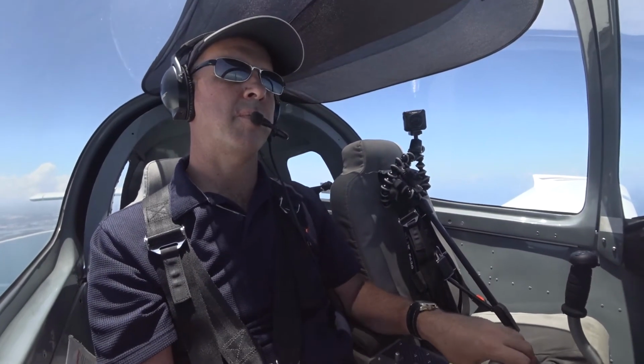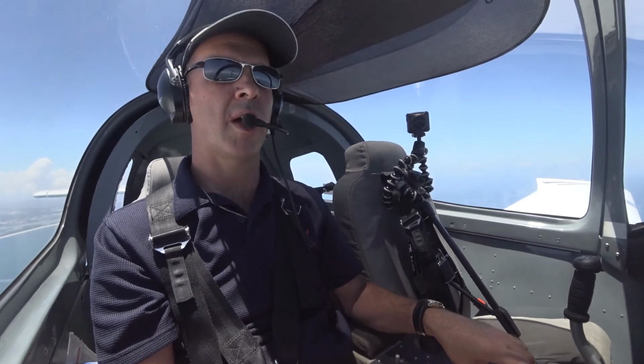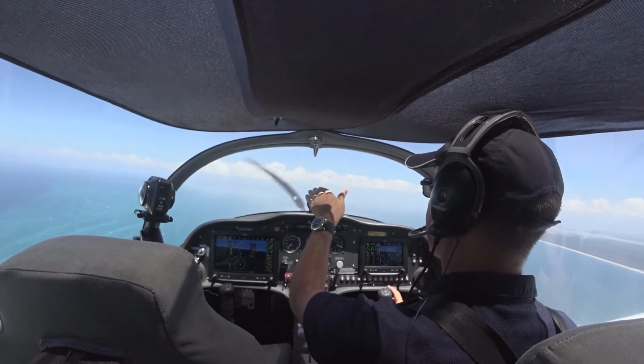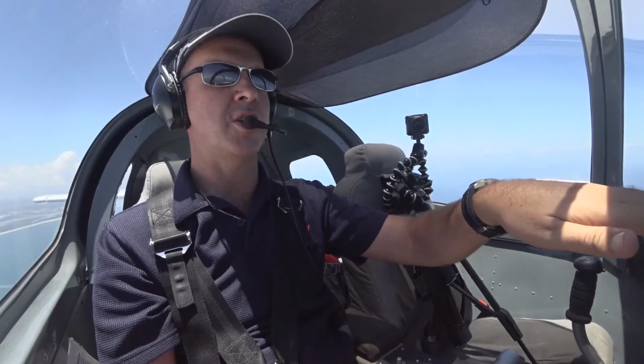So we can see that the power and propeller have an effect on the aircraft. When I increase power, the nose will want to pitch up and yaw left. When I decrease power, the nose will want to pitch down and yaw to the right.